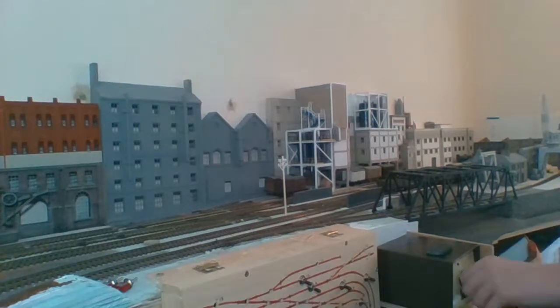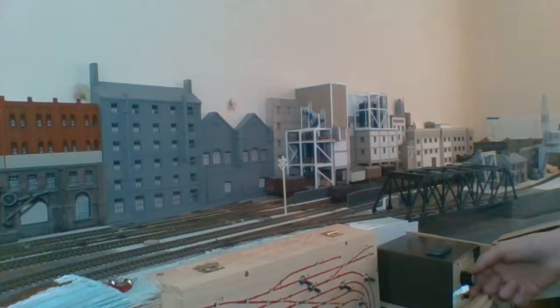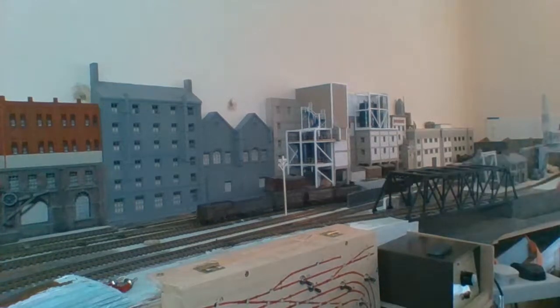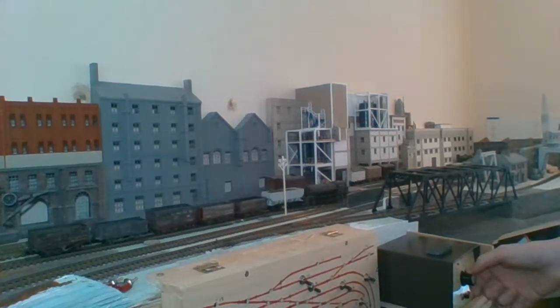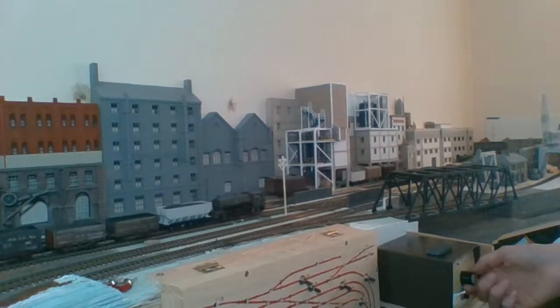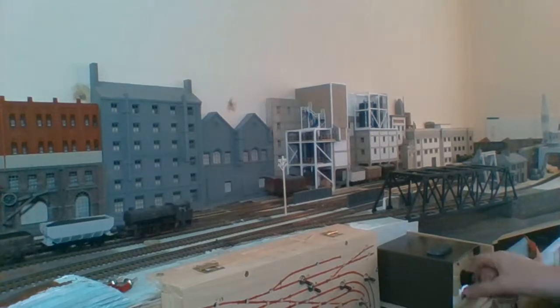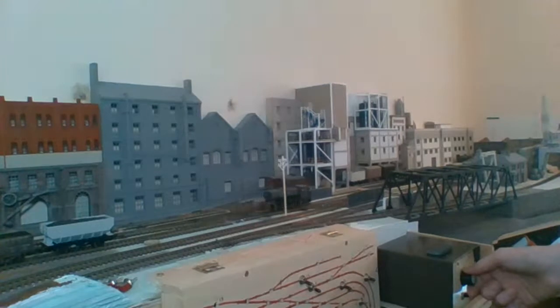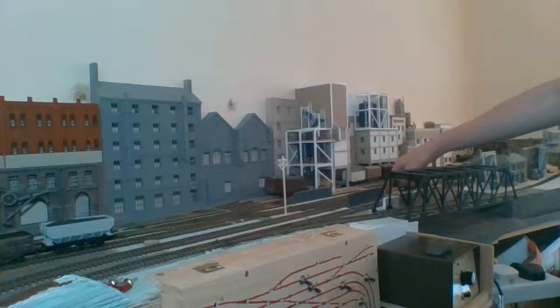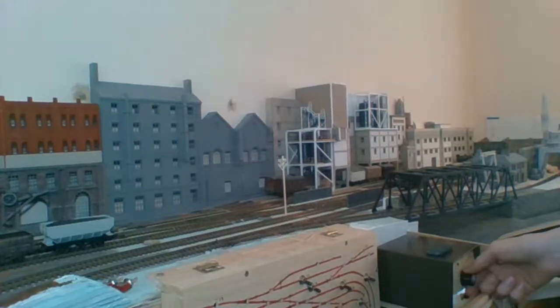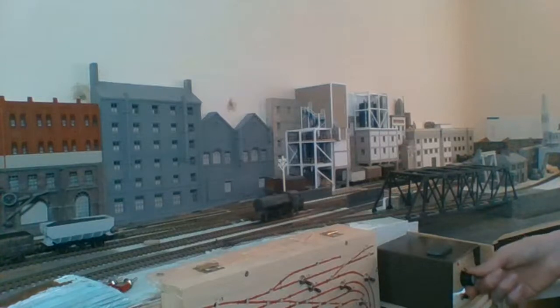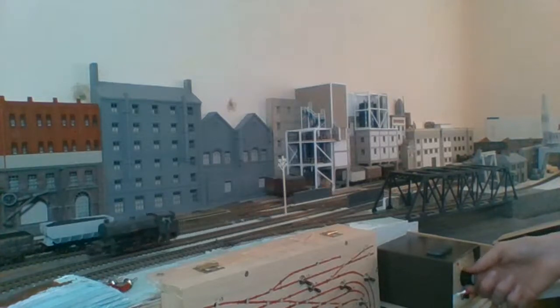So first things first, we're going to shunt the wagons. We need to run round the coal wagons and then push them onto the docks. So that's what we're doing now. Put them there for the time being. So really we need to put some pipe motors on the layout, but that's a job for the future.